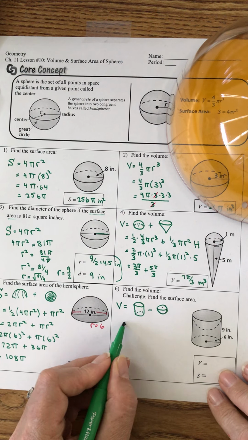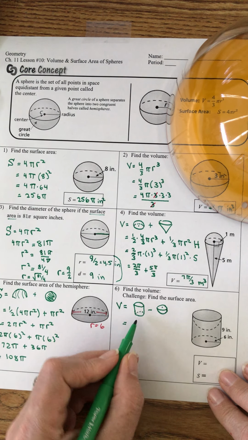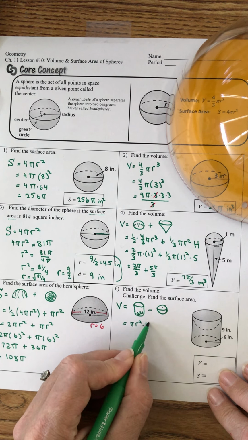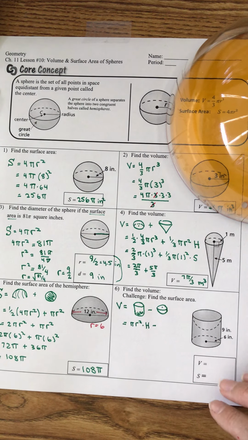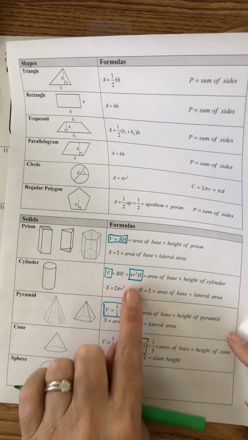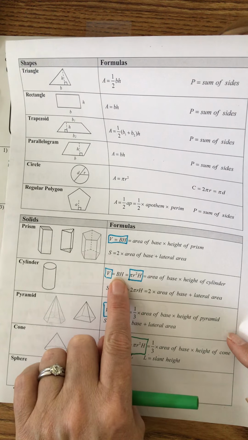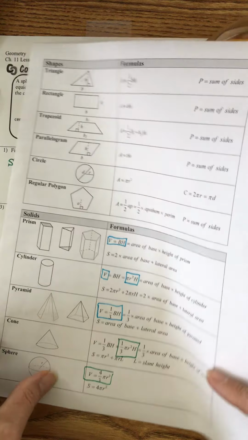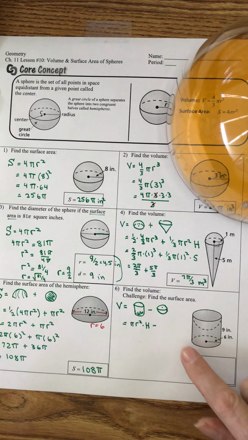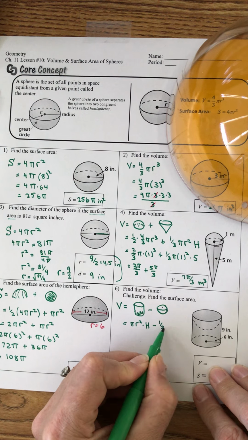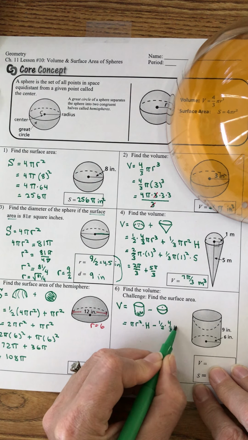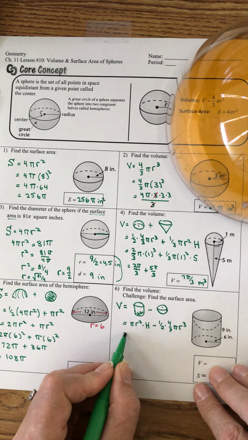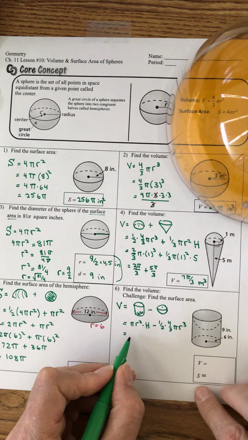Oof, another bad drawing. All right, so the volume of a cylinder is just the area of the base, pi r squared, times the height. And you could get that from the formula sheet if you had it. Cylinder, volume, area of the base times the height, or pi r squared h. And then for the hemisphere, it will be half of 4/3 pi r cubed. Or you could just write down 2/3 pi r cubed, because you know that half of 4/3 is 2/3.